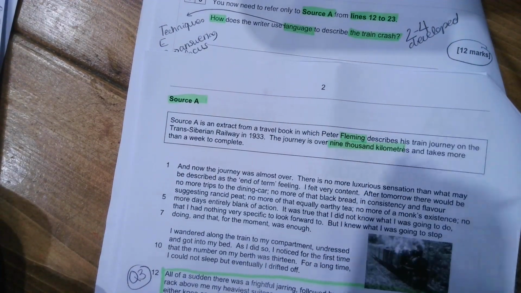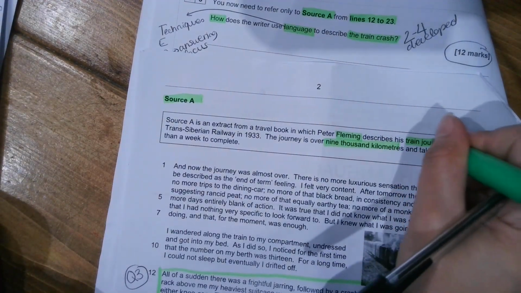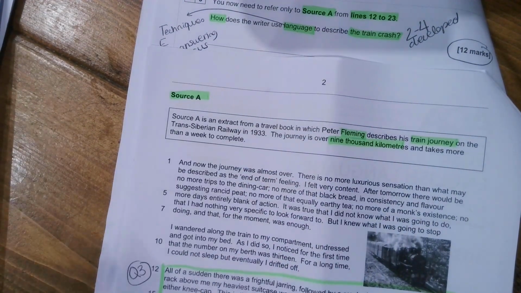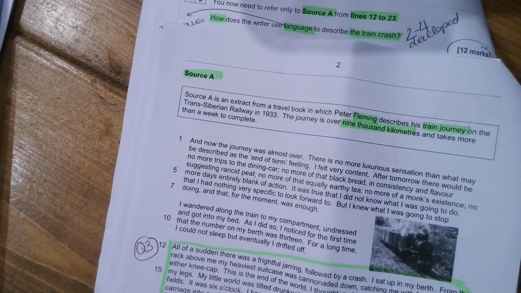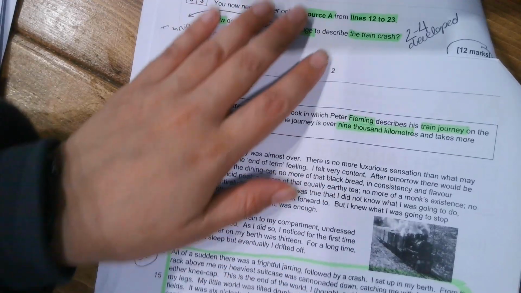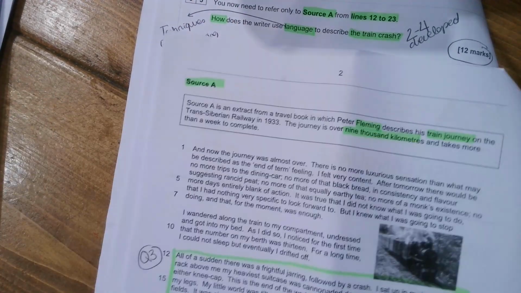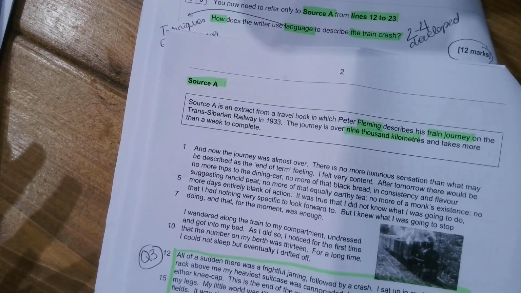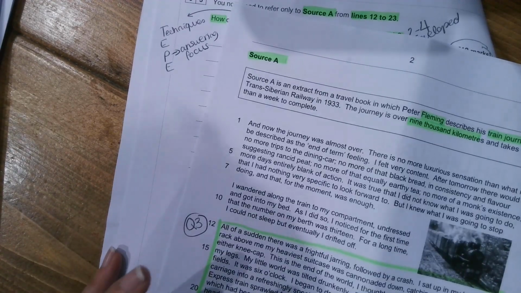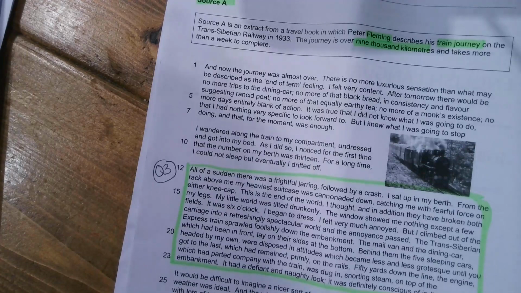Now he's on a train journey, so I understand that my source is about a train journey. That's important because my question, how does the writer use language to describe the train crash, suggests that the section I'm reading is going to have a train crash. Okay, so let's read the extract.